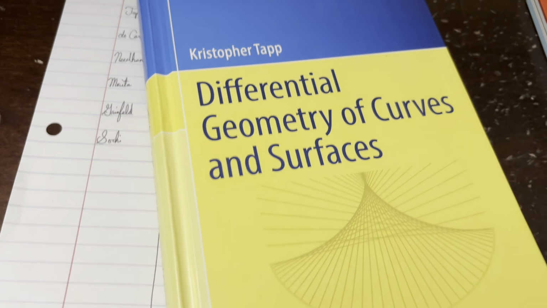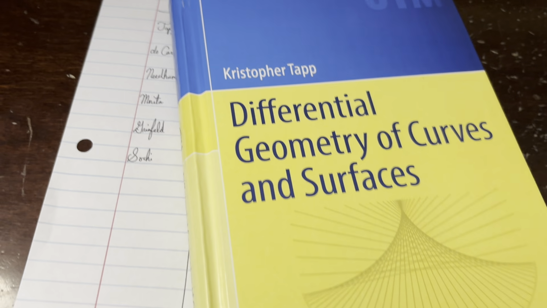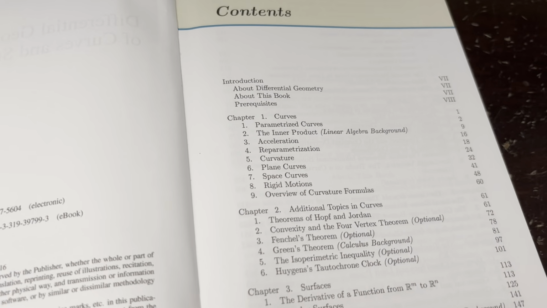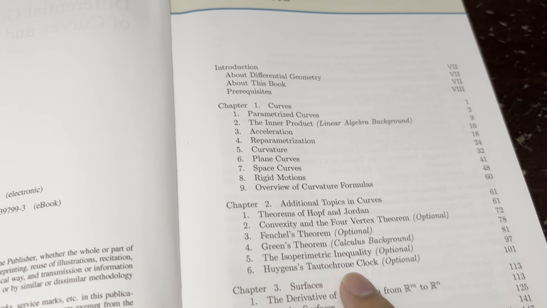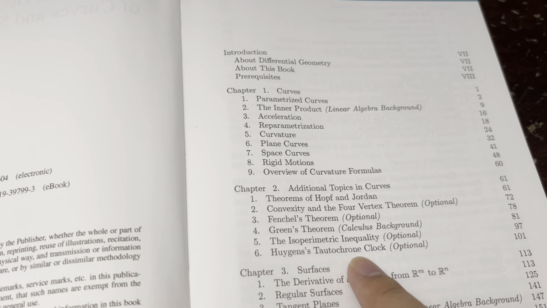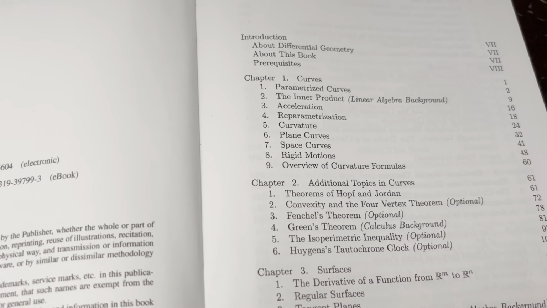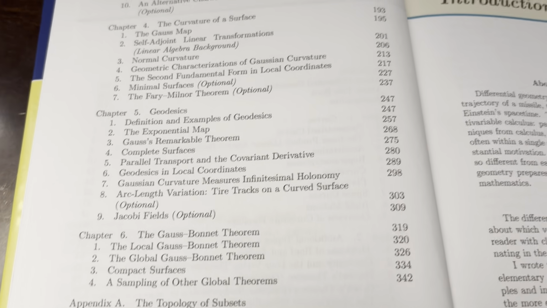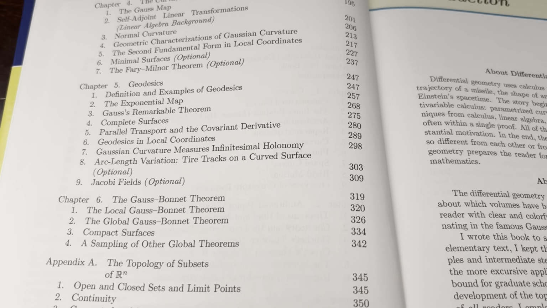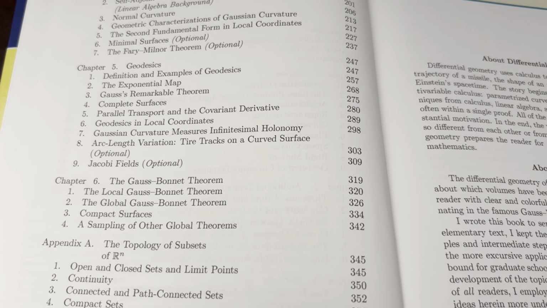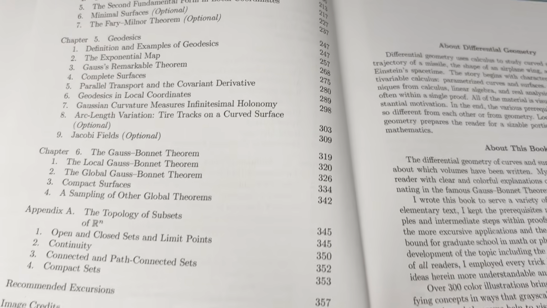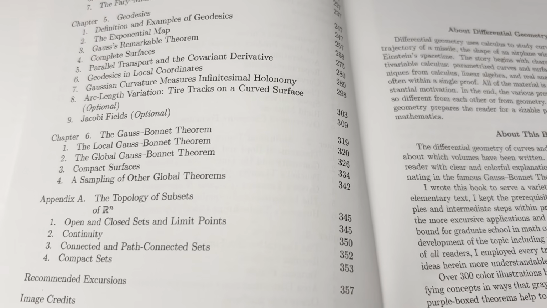does differential geometry very similarly to Carmo, which I'm going to be reviewing later. He opens up with curves, and he actually has a chapter dedicated to additional topics which are more advanced and probably might not be covered in a university course. Surfaces, curvature, and then he dedicates 2 chapters to geodesics and the Gauss-Bonnet theorem. There's also an appendix on topology, if one needs that.